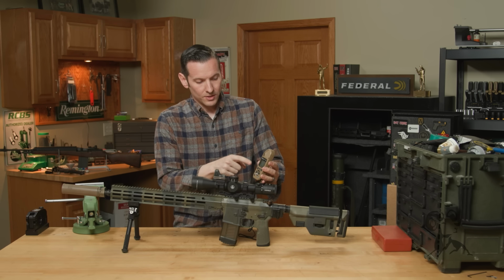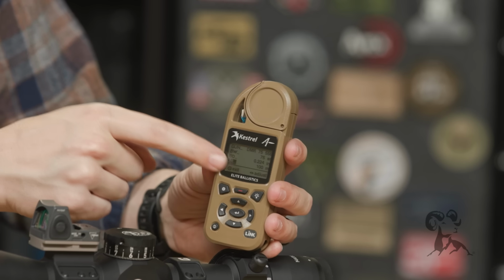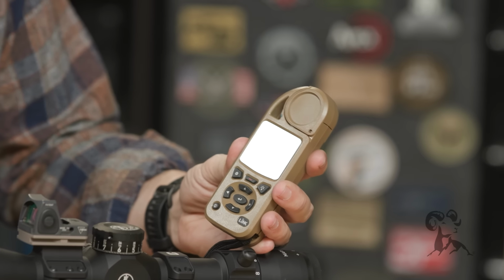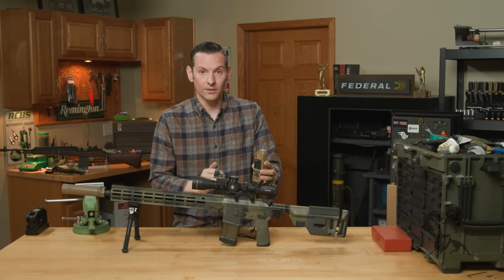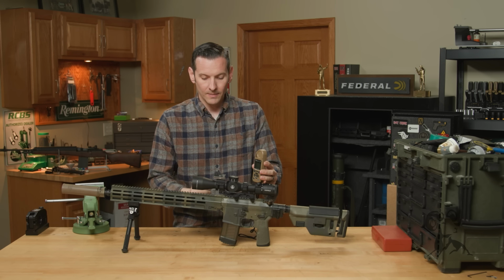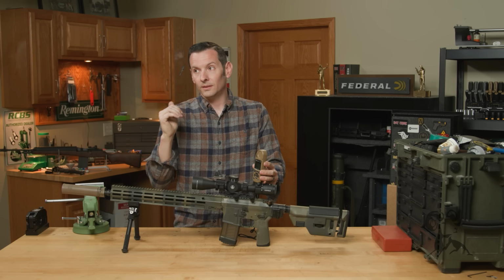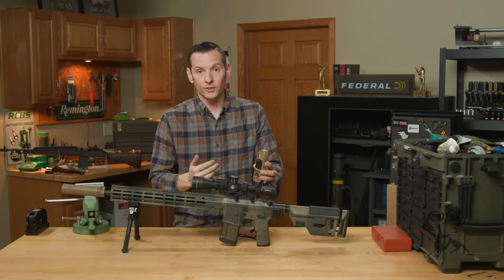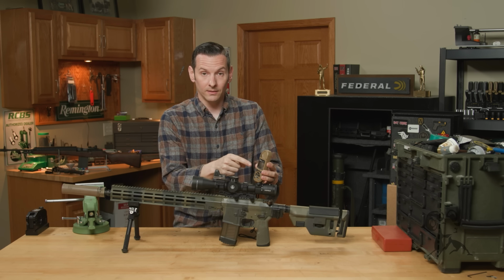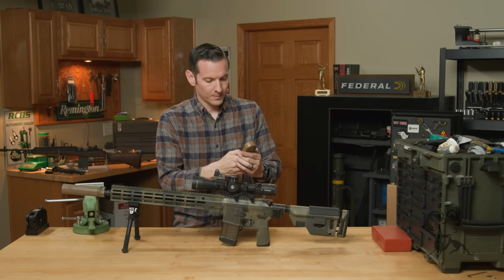And then your zero distance. A very important number right here. I put in 100 meters because I measured exactly 100 meters for my zero distance. Like I said, if you hit it with your laser rangefinder and it turns out you were actually zeroed at 110, put 110, okay? Put that number in here.